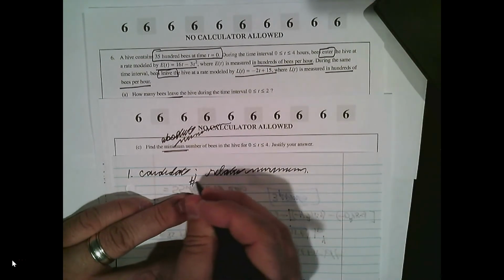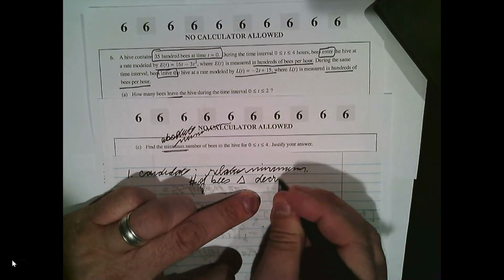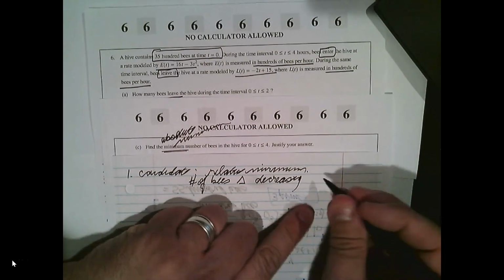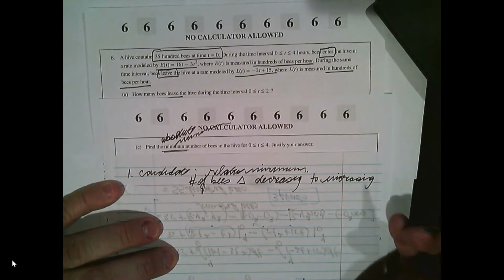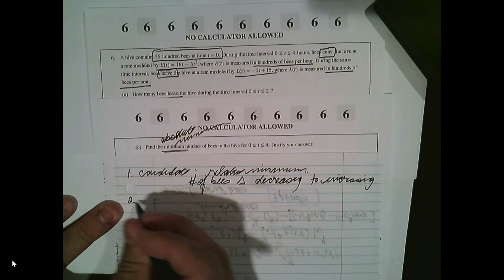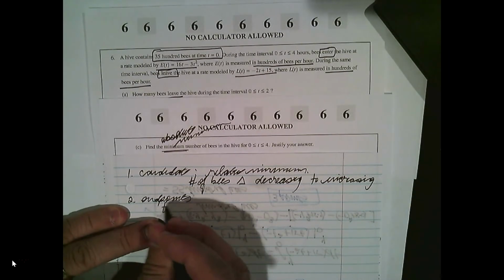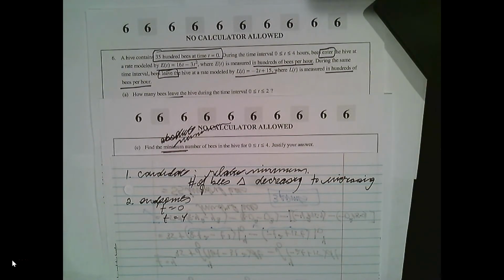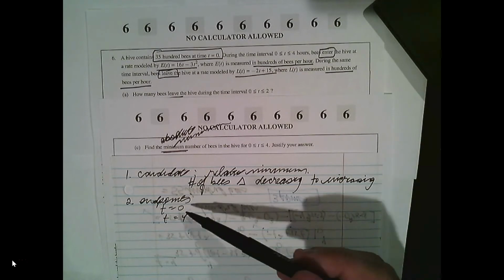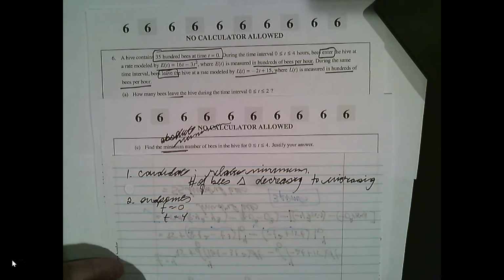Okay? So this is where the number of bees is going to change. Now, if we're looking for a minimum, it's going to be where the number of bees changes from decreasing to increasing. That's the candidate. That's what we're going to be looking for. Then we look at our endpoints. And our endpoints for this particular problem are at t equals 0 and t equals 4. For both of these, we need to figure out how many bees are in the hive at time 0, how many bees are in the hive at time 4, and how many bees are in the hive at our candidate.